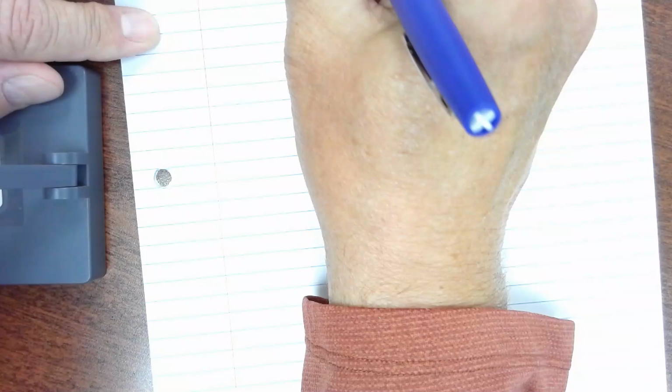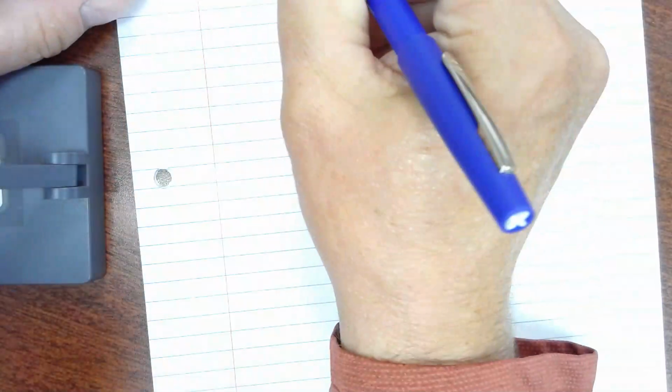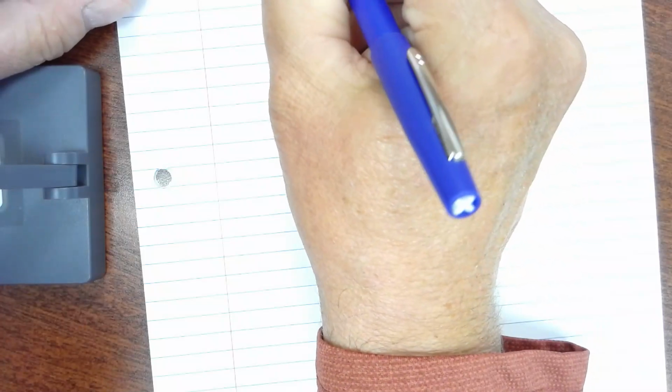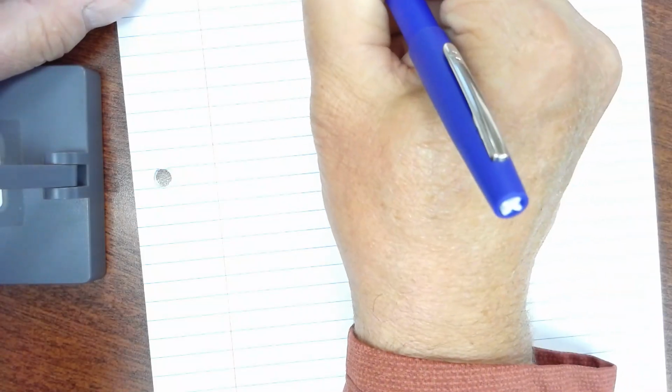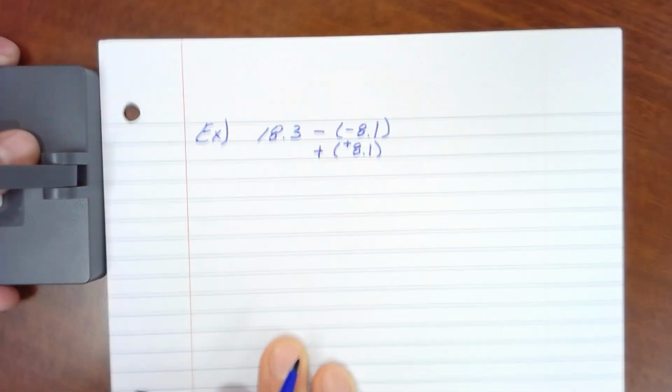18.3 minus -8.1. You're going to change from a negative, add, and change the sign. Let me help you by putting it in the picture.